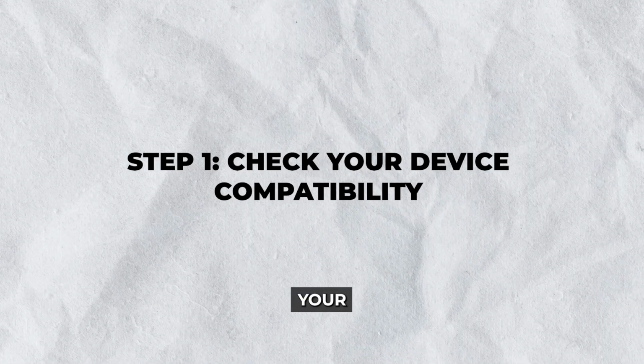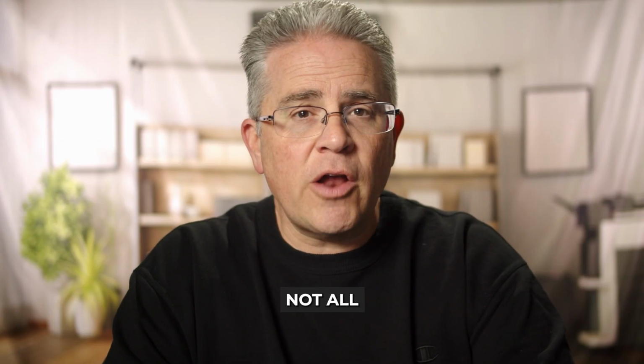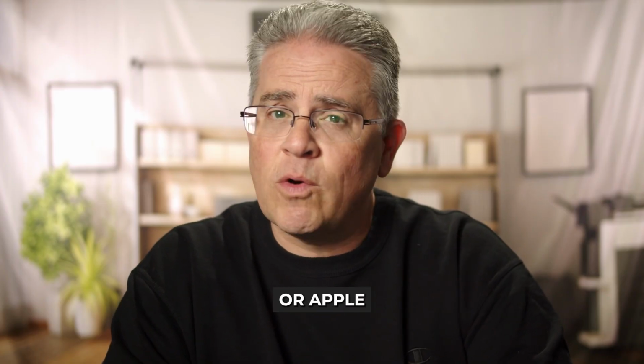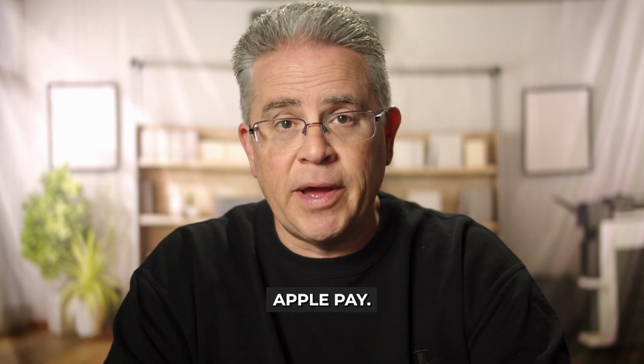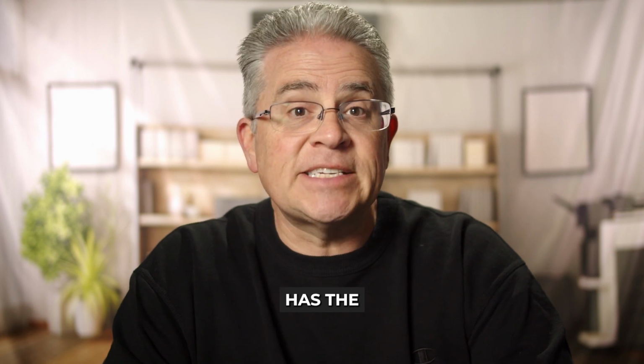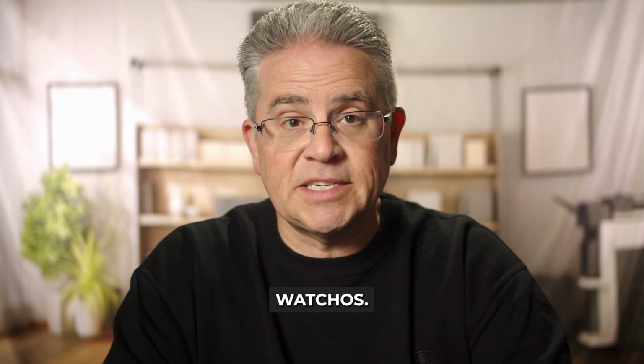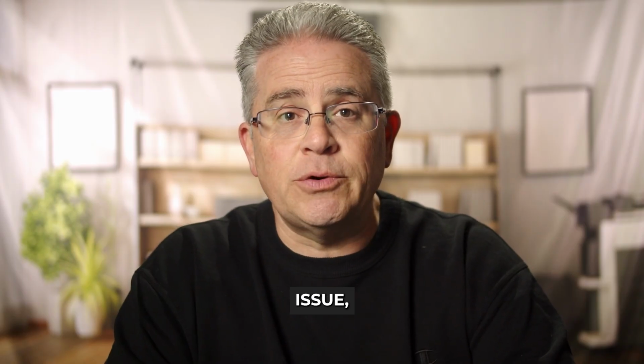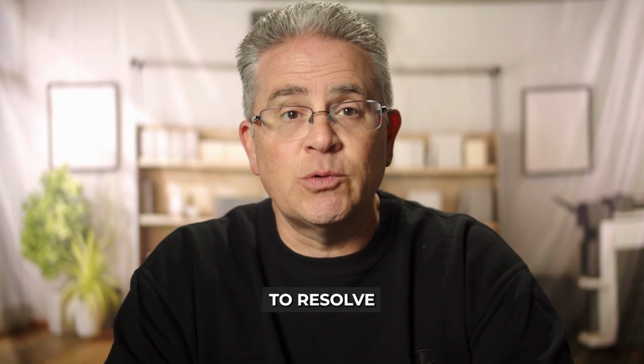Step 1. Check your device compatibility. Before you get started, it's crucial to ensure your device supports Apple Pay. Not all devices are compatible, so make sure you're using an iPhone, iPad, or Apple Watch that supports Apple Pay. Verify that your device has the latest version of iOS, iPadOS, or watchOS. Simply go to Settings, General, Software Update, and install any updates that are available. Compatibility can often be an overlooked issue, but it's a simple first check to resolve the problem.